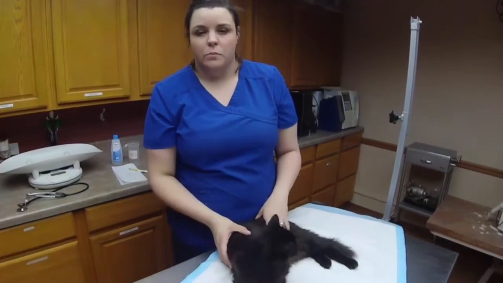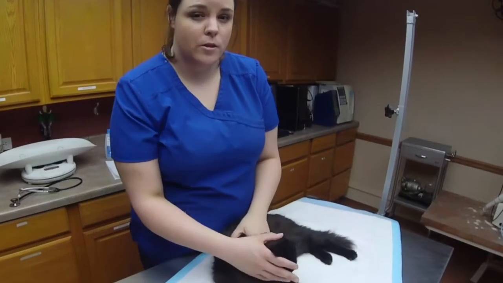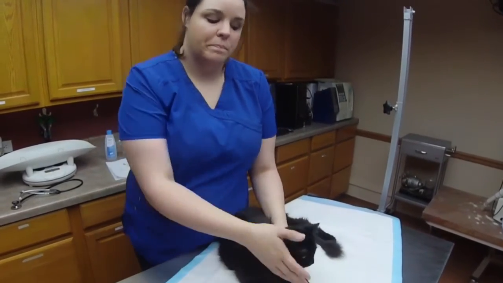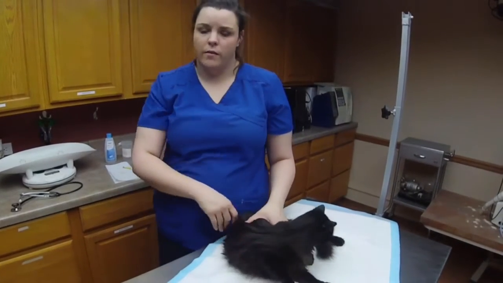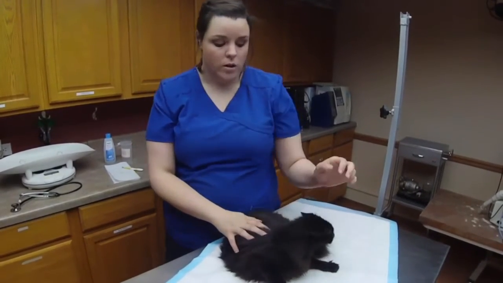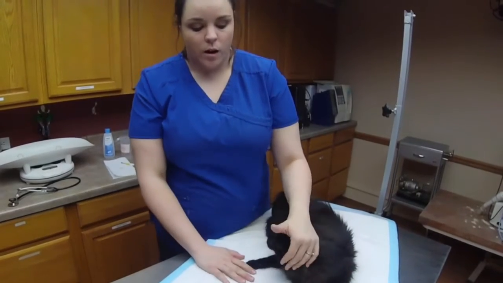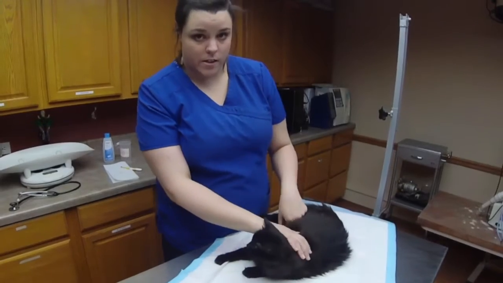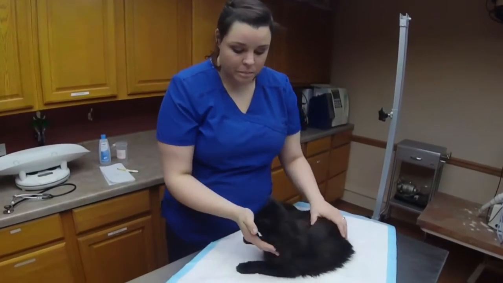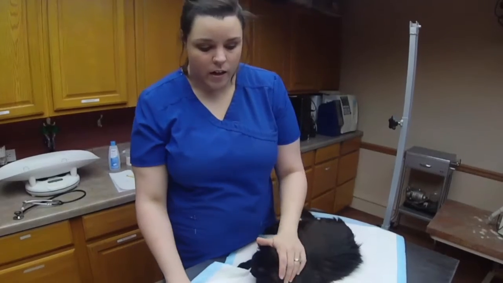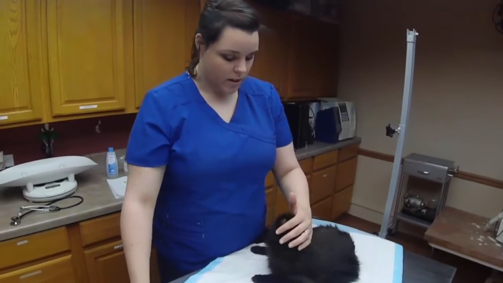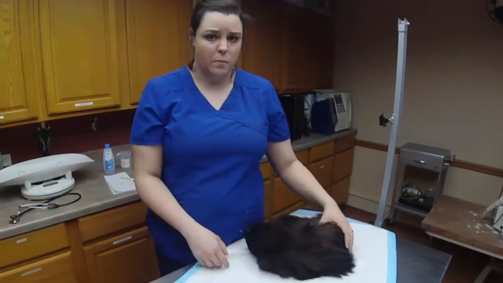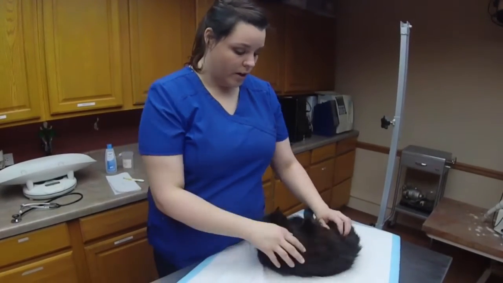We'll probably need to run a complete blood count, a chemistry to check her liver and her kidneys and her blood glucose. And then I would also recommend doing a feline SNAP triple, which tests for heartworms, feline leukemia, and feline immunodeficiency virus. And then on an ASA grade, she's healthy otherwise besides the nasal discharge, so I'd probably give her a 2 on her ASA grade.